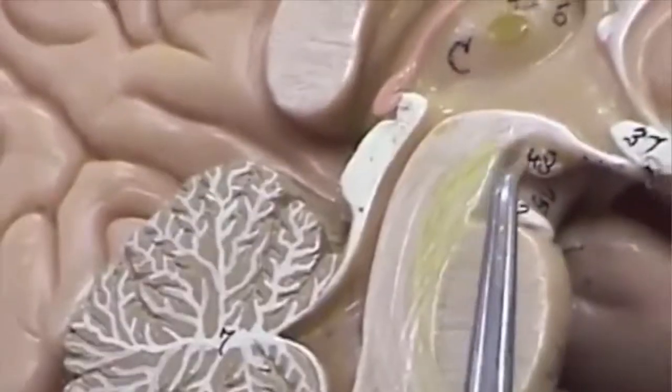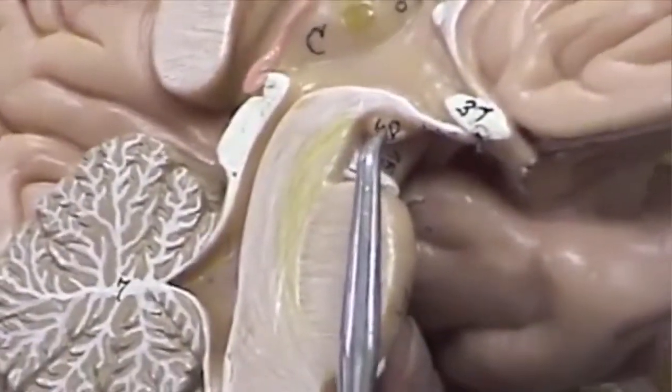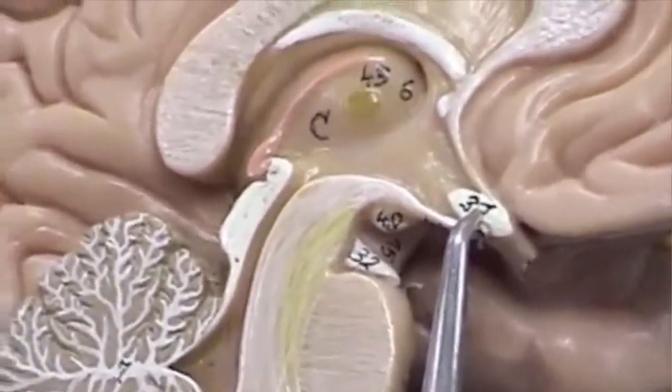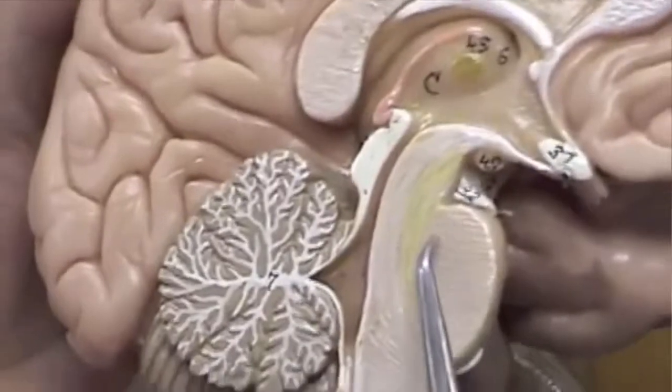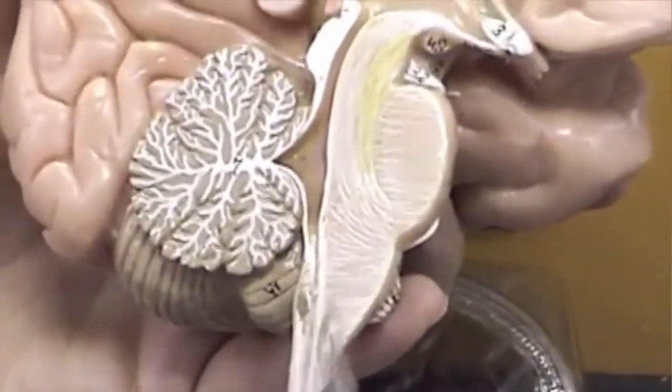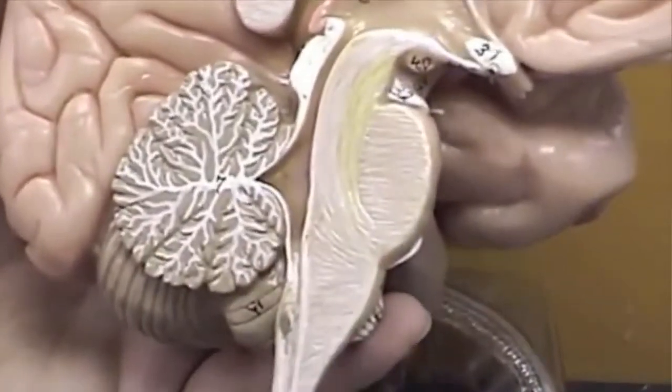Let's view the mammillary body from this view. Here it is. Here's the optic chiasma. We also have the pons and the medulla, and then we're down into the spinal cord. Pons, medulla, and spinal cord.